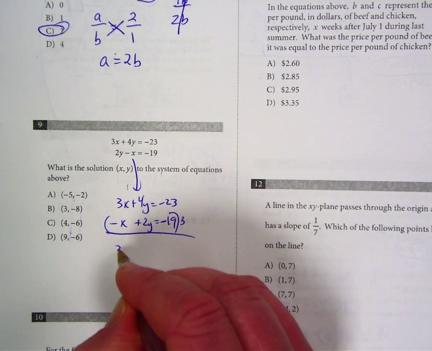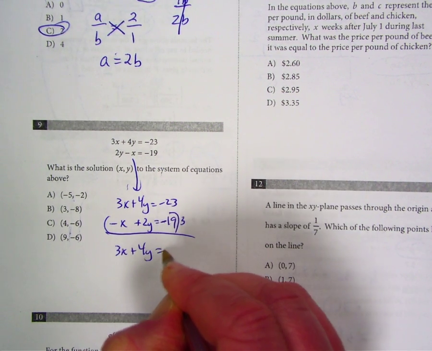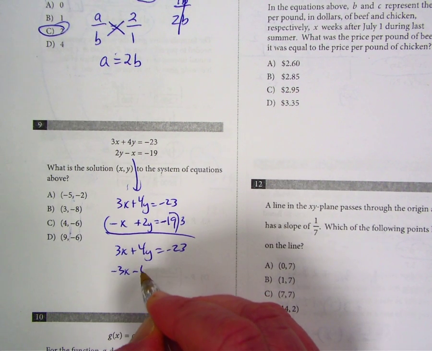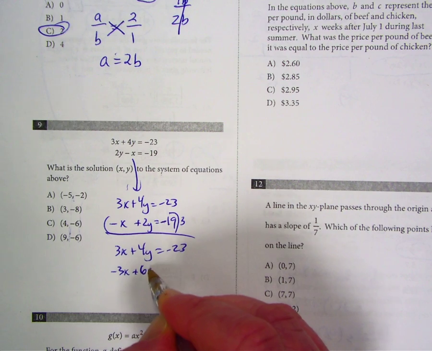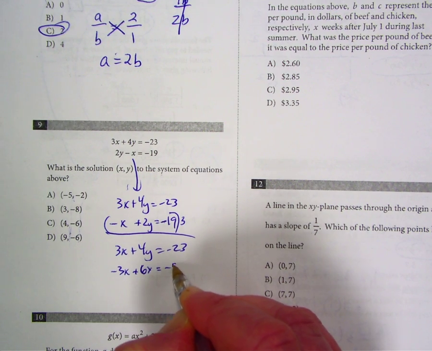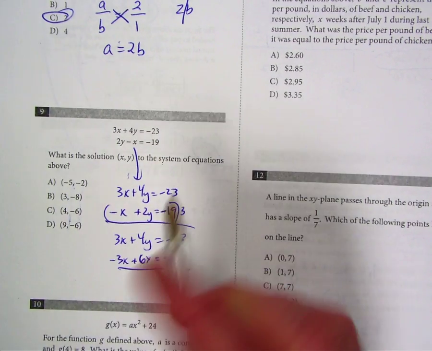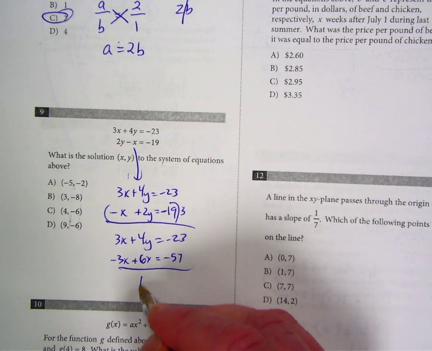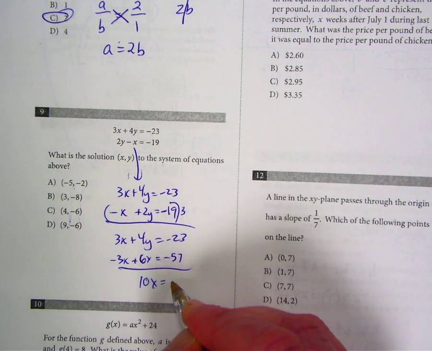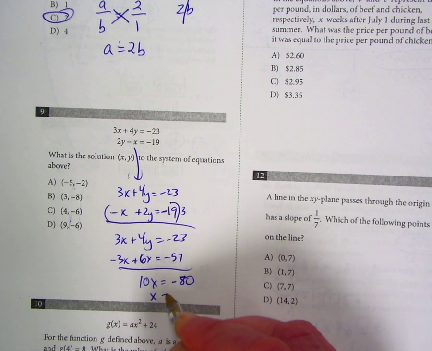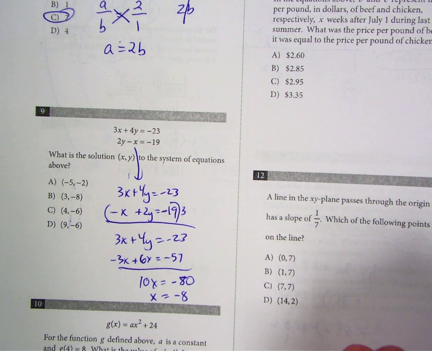Rewrite the top equation. 3x plus 4y equals negative 23. Negative 3x minus 6y equals negative 57. You got to be able to do that without a calculator. No calculator there. 10x equals negative 80. Sorry. Divide by that. Do we have any x equals negative 8?